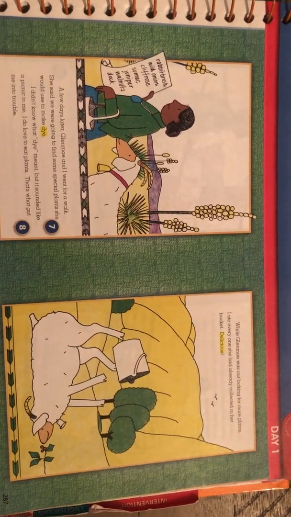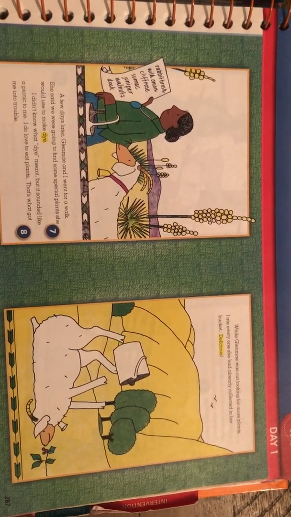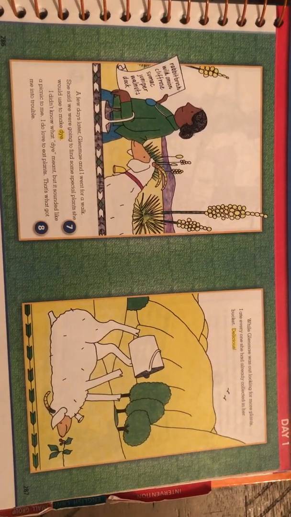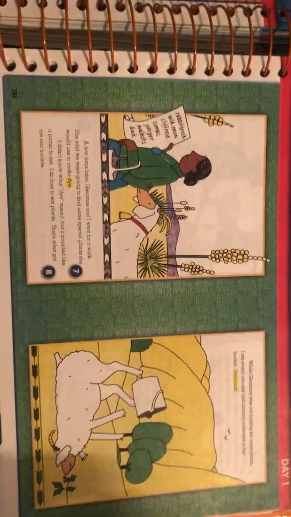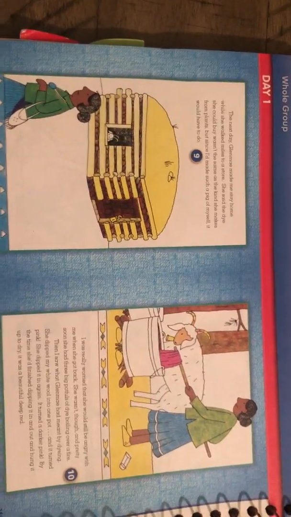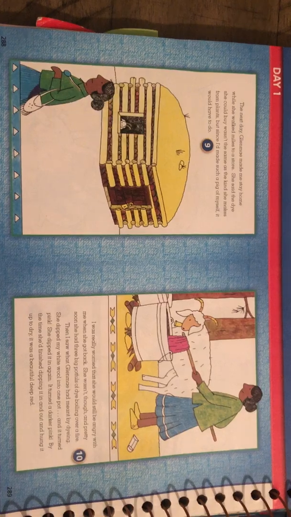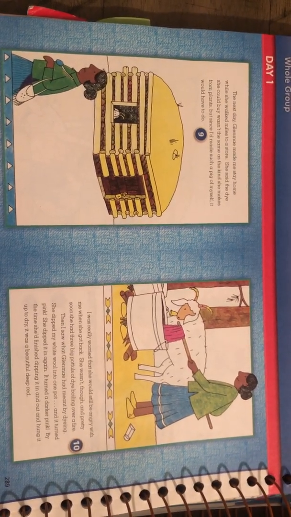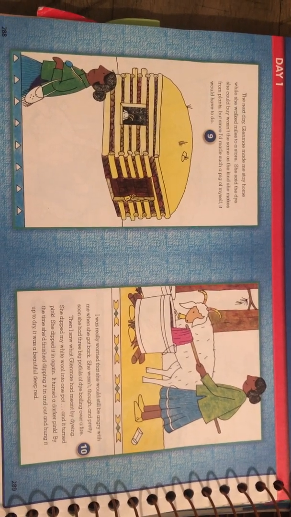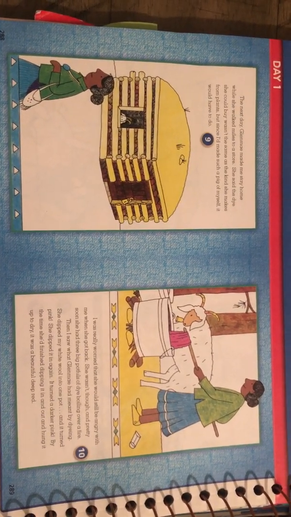"While Glenmay was out looking for more plants, I ate every one she had already collected in her bucket. Delicious. Uh-oh. The next day, Glenmay made me stay home while she walked miles to a store. She said the dye she could buy wasn't the same as the kind she makes from plants, but since I'd made such a pig of myself, it would have to do."